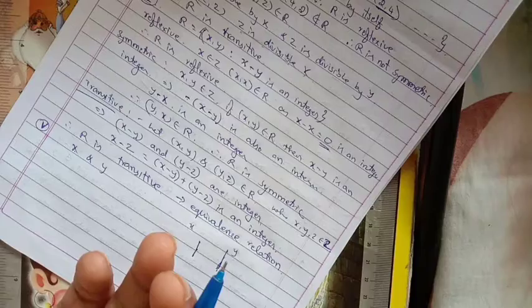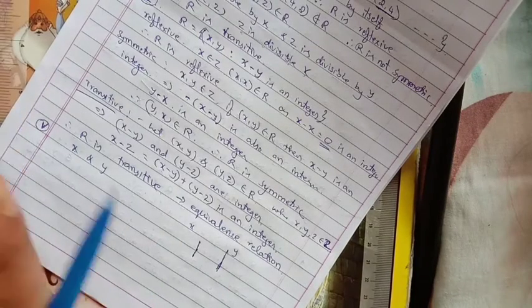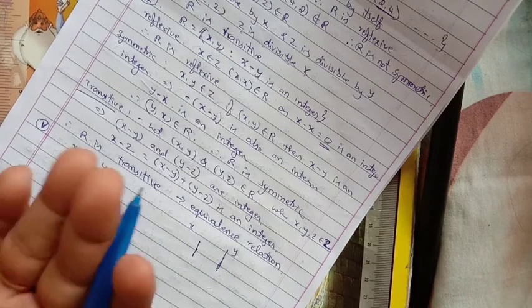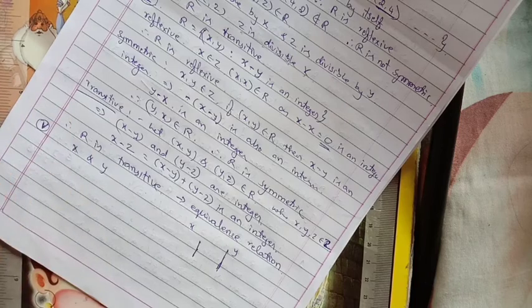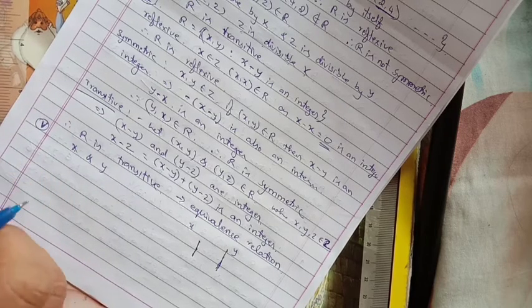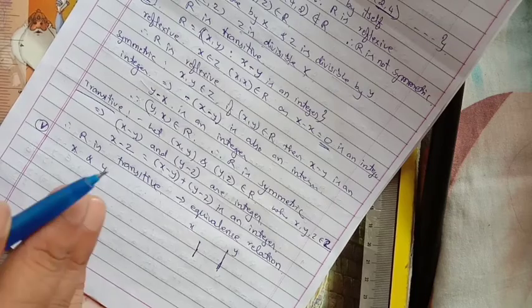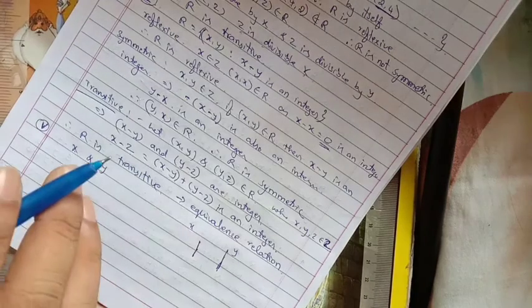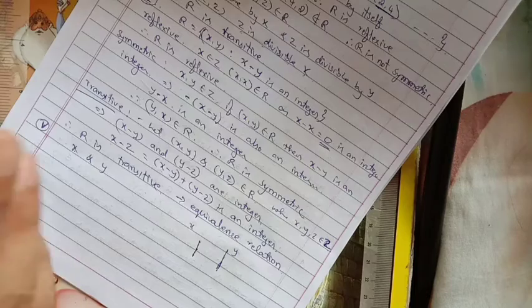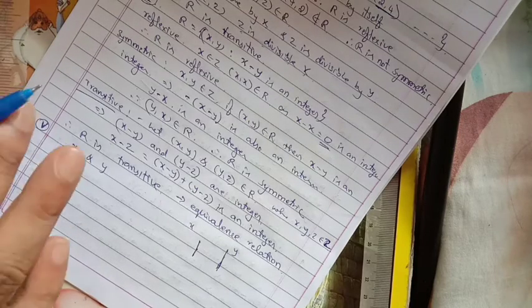Okay, so now if both of these are not possible, maybe transitive is also not possible. Yes, x comma y and y comma z belong to R. X is exactly 7 centimeter taller than y and y is exactly 7 centimeter taller than z. So x is exactly 14 centimeter taller than z.